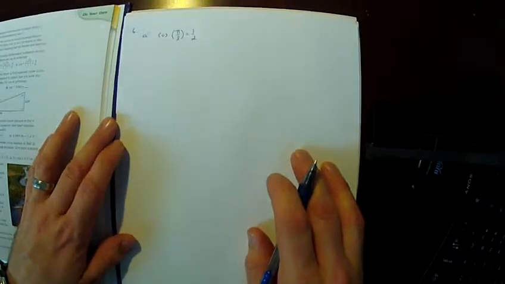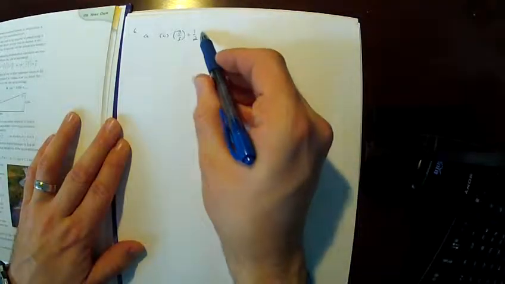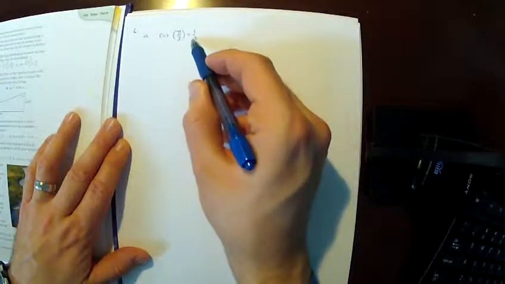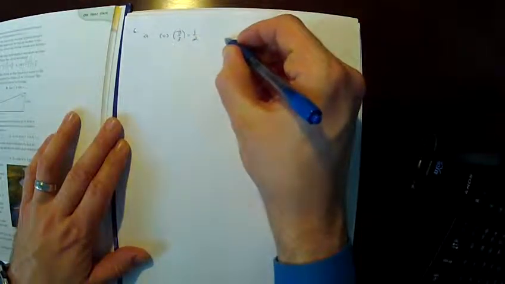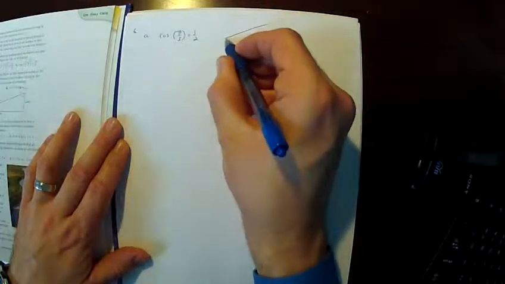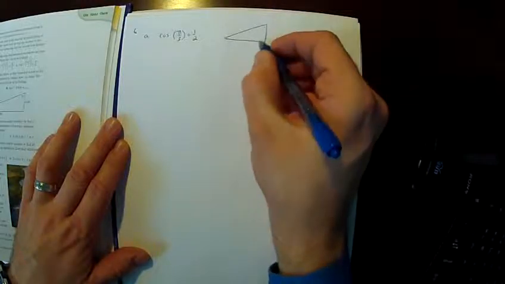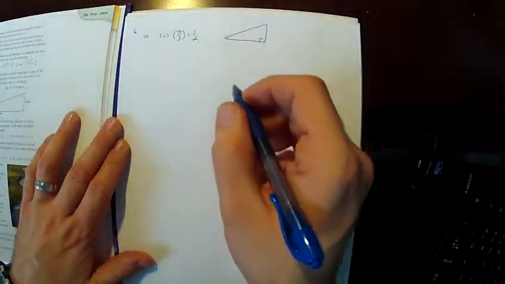Now right away when I see this kind of problem, I'm thinking of this half as being a ratio from a special triangle. And I know that 1/2 is referencing the small side to the hypotenuse of a 30, 60, 90 right triangle, or if I'm thinking in terms of radians, a pi over 6, pi over 3, pi over 2 right triangle. So I'm going to draw that out just for a moment here.